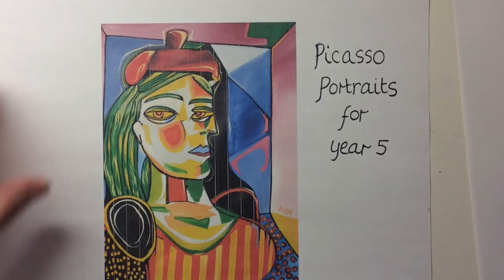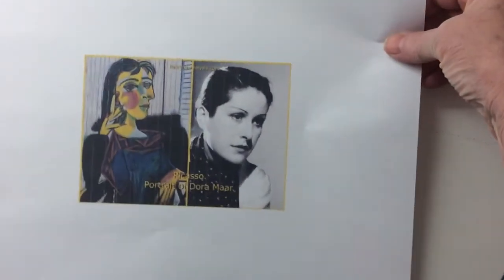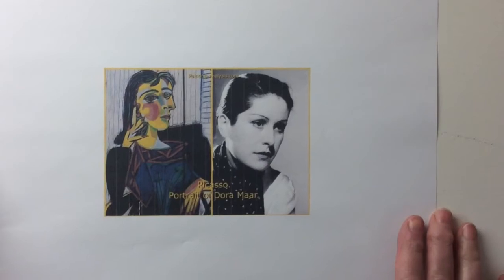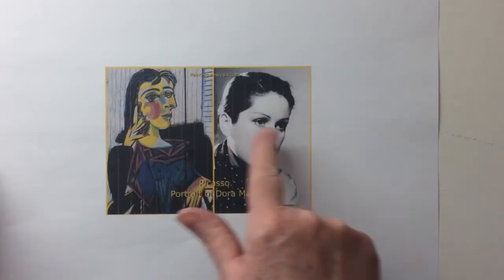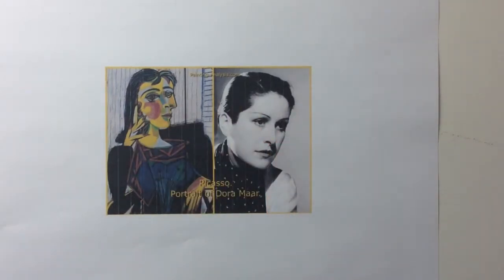And this is another picture of her, and you can also see a photograph of her here. Although she doesn't actually look like a photograph, you can see that her nose looks quite like her real nose. She's got quite big eyes, eyebrows that are quite strong, and he's recreated that. He's also recreated her hairstyle, although not the hairstyle that you can see in that photo. So he's taken elements of her and he's put them into his portrait.